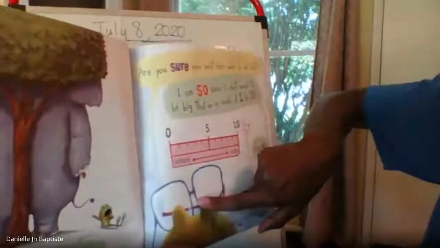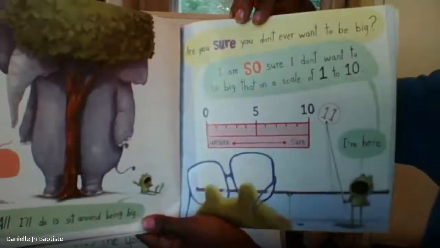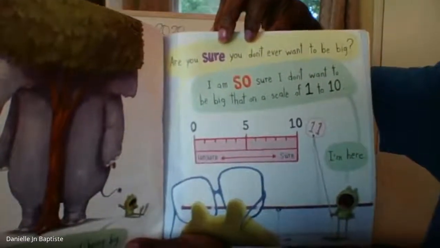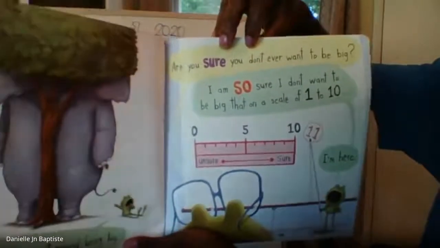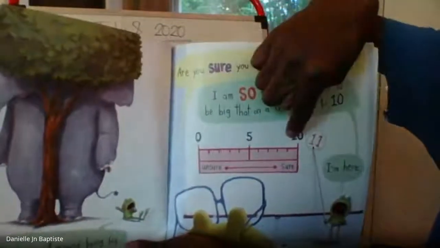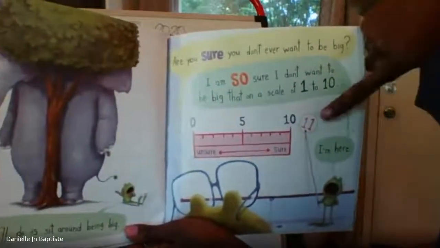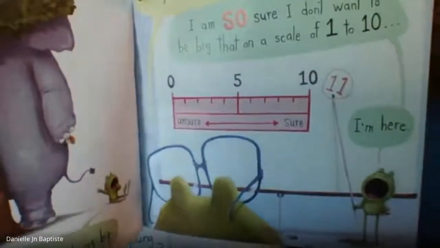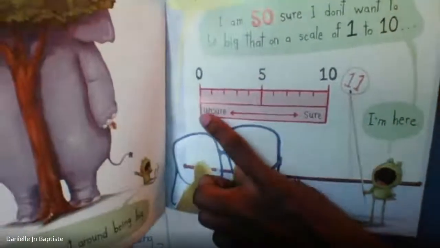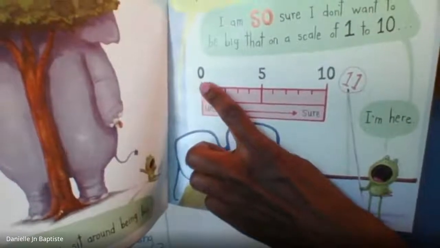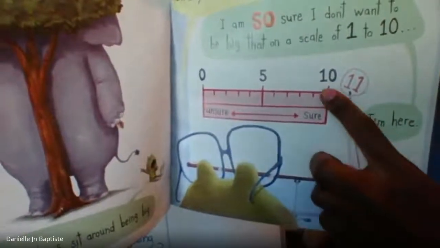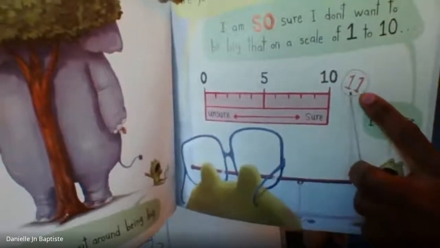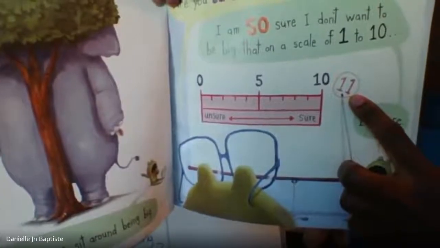Are you sure you don't ever want to be big? I am so sure I don't want to be big that on a scale of 1 to 10, so from here to here, I'm here. In other words, he's showing a scale. So if he was not that sure, he'd probably be closer to 0. But he's saying he's so sure. He's not only just at a 10, he's an 11. That's how sure he is that he doesn't want to be tall.